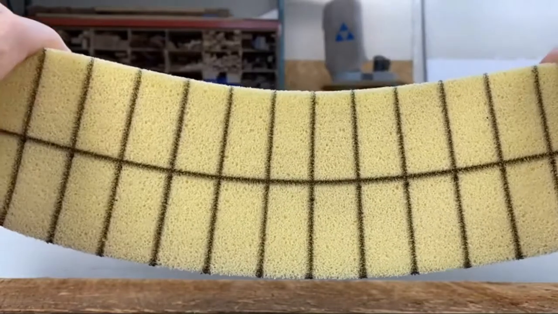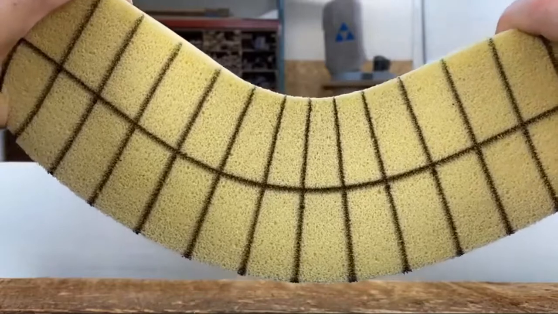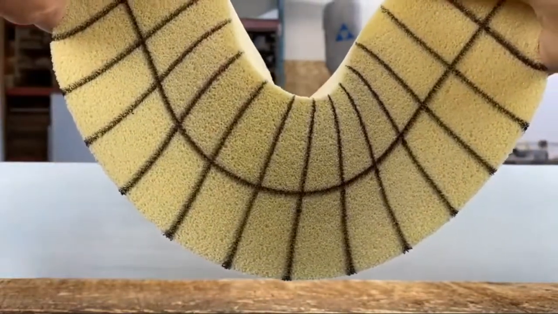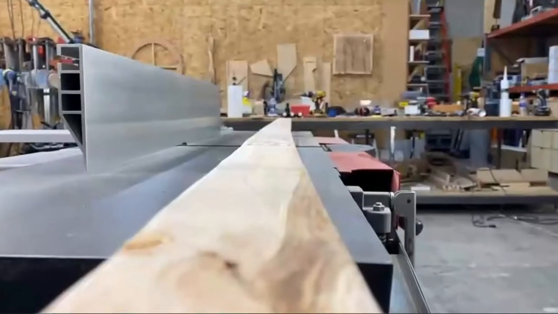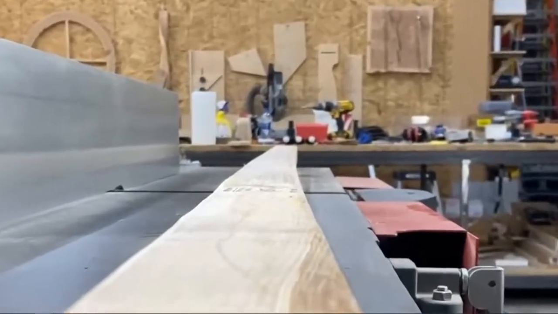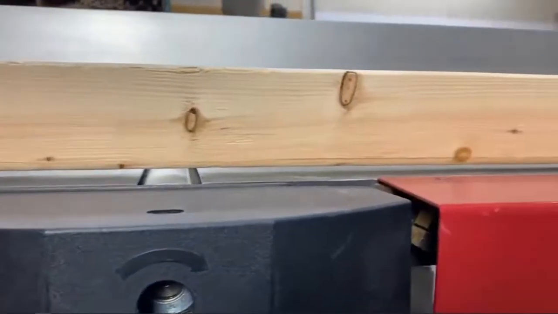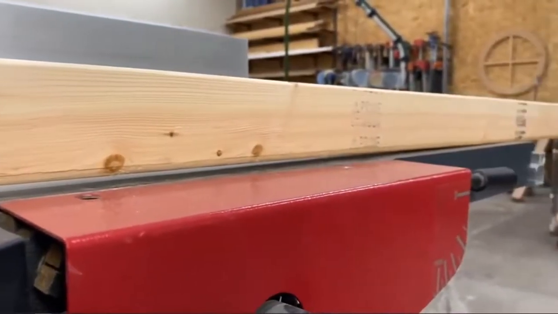I can bend the foam upwards and the compression is now on top and tension on the bottom, making the top the concave side. Next is crook. This is a long grain bow along the edge of the board. The principles are the same for a bow and a crook. One is on the face and one is on the edge.